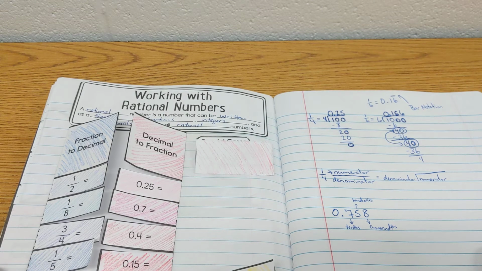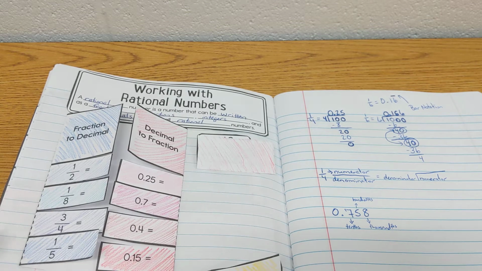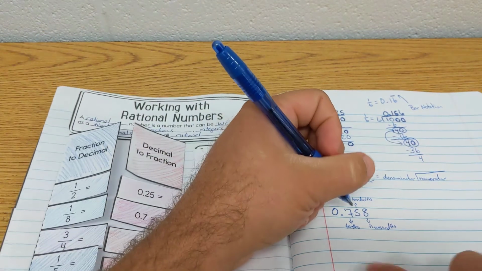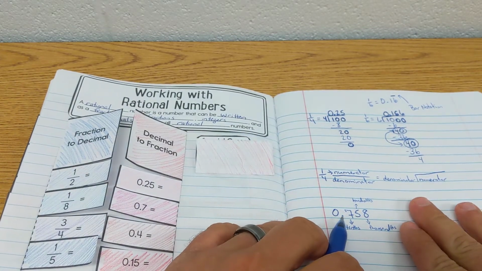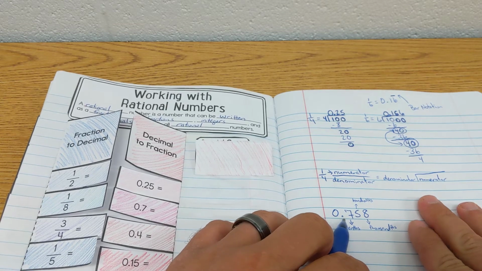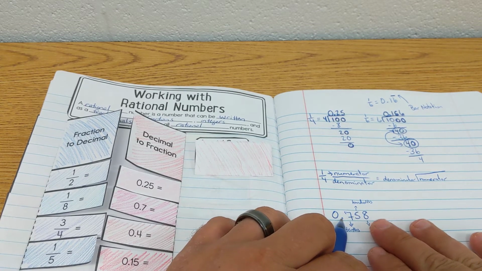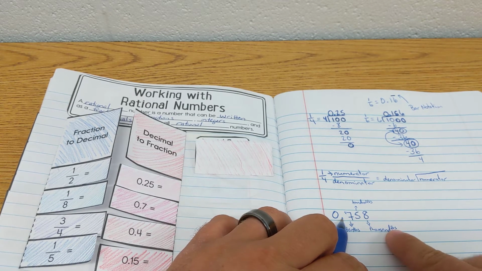Okay? Now, this is very important when we go back and do our decimals. All right? So, just by this one alone, if I'm going to convert it to a fraction, I'm going to take whatever number or numbers are to the right of my decimal, and I'm going to put it over whichever place.